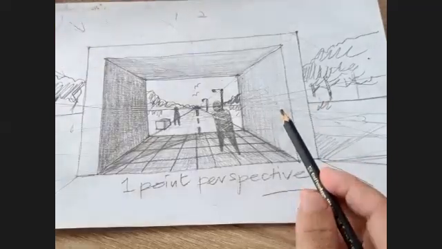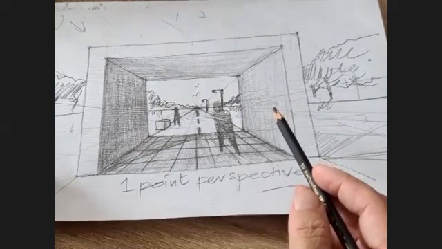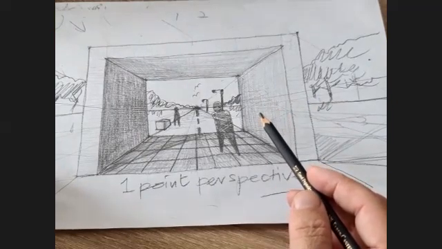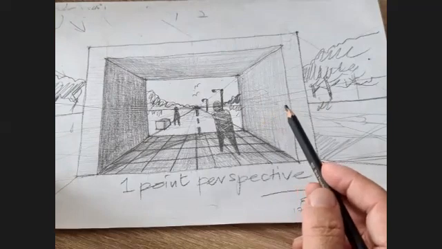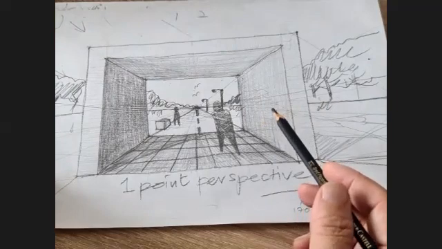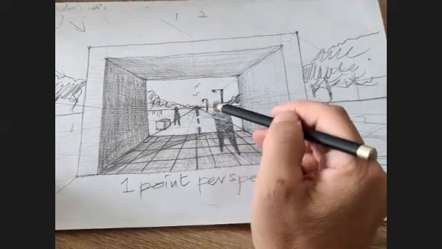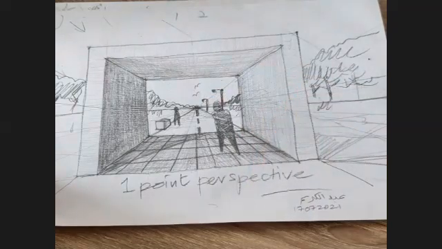Okay. The basic of 1-point perspective, basically, normally people will use this to show a view, like a street view for external area. And then if you want to sketch a room inside a building or inside a house, normally people will use 1-point perspective for the drawing. Example that I'm going to show you, 1-point perspective for external area.